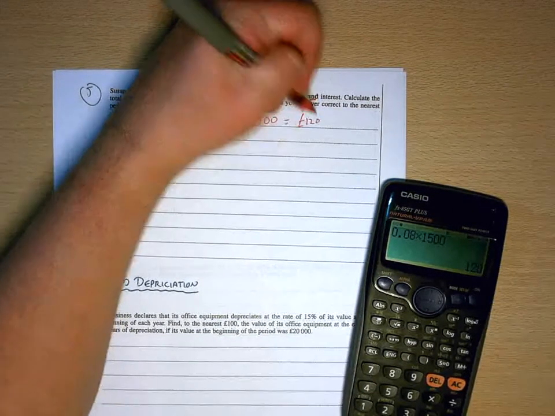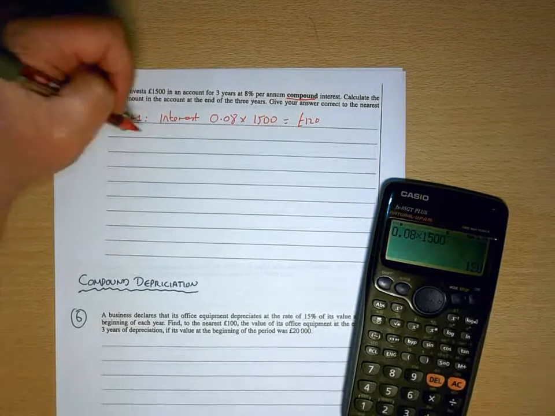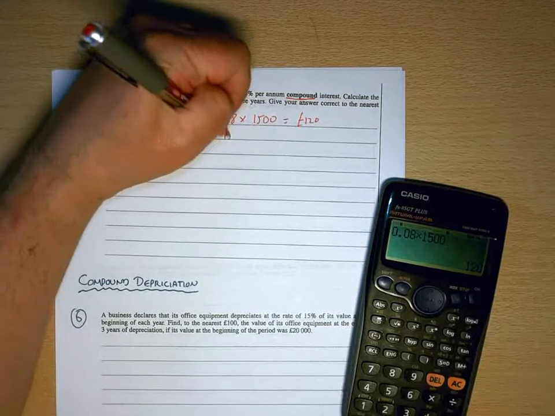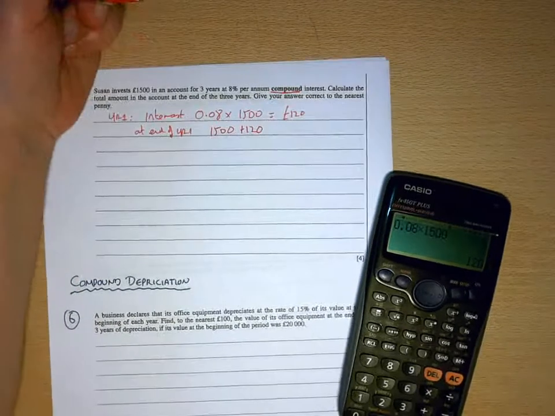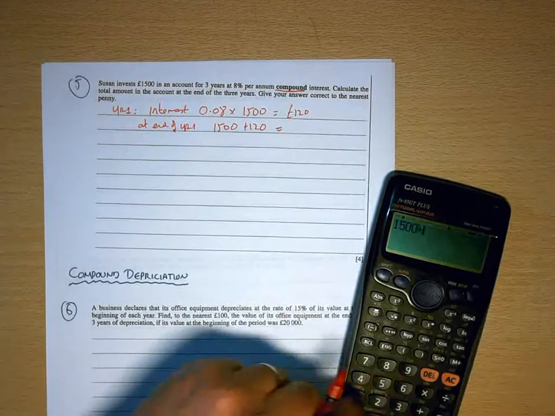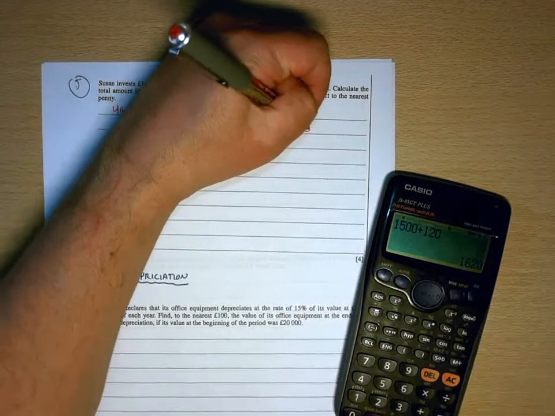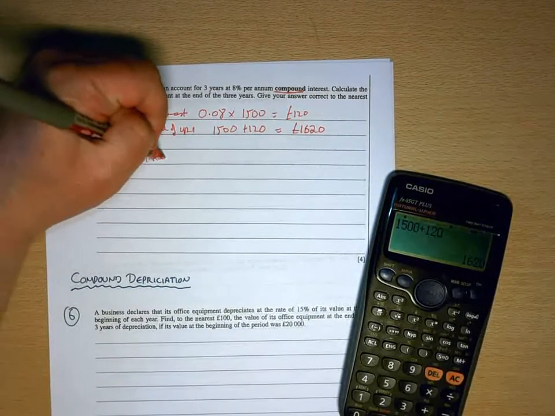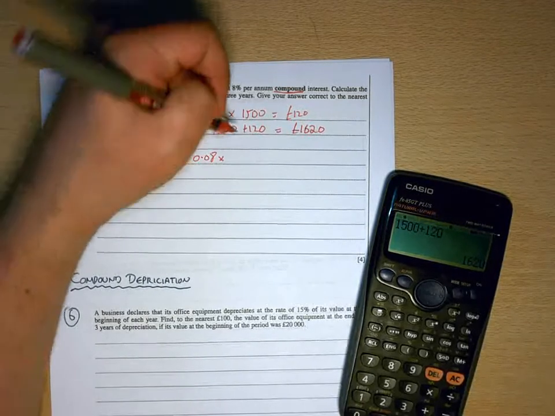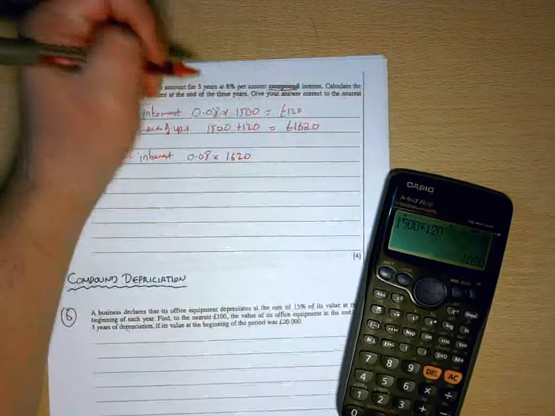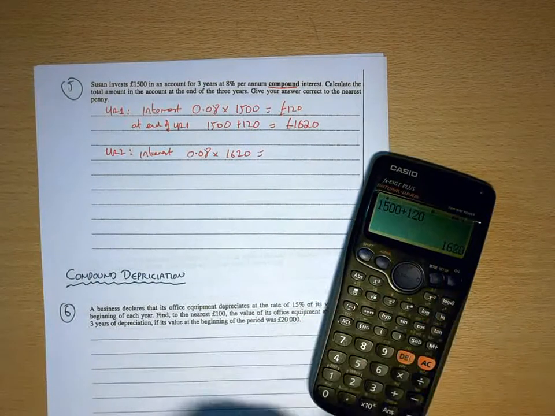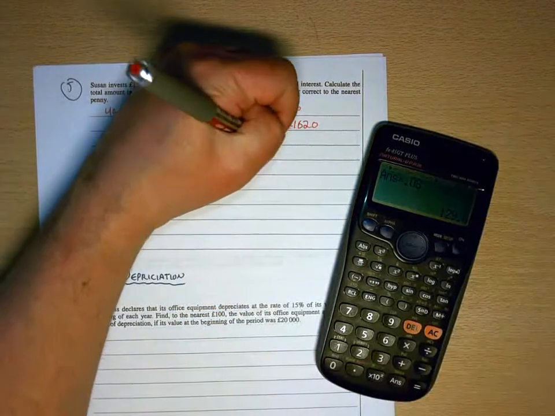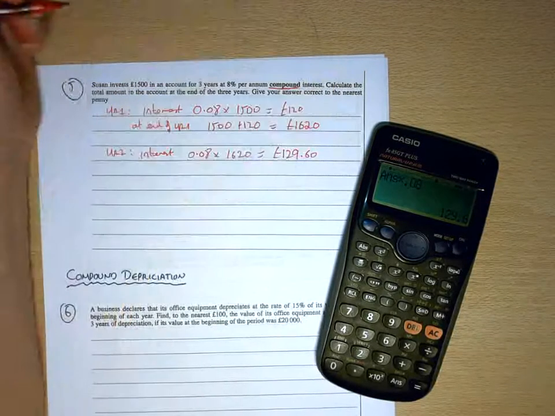£120. So at the end of year 1, she's going to have £1,500 plus 120, £1,620. We're into year 2, 8% interest, but this time it's calculated on the 1,620. So 1620 times 0.08, £129.60 she earns.